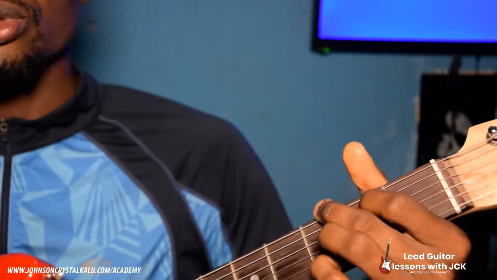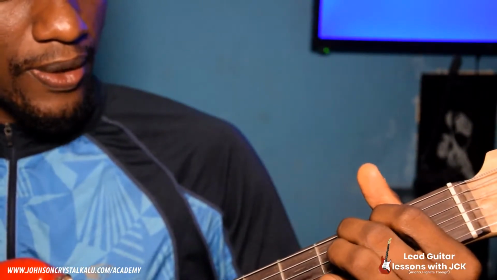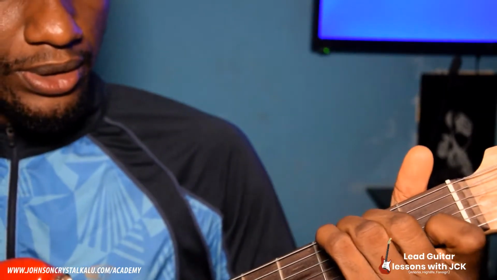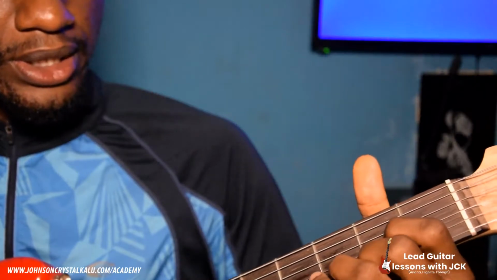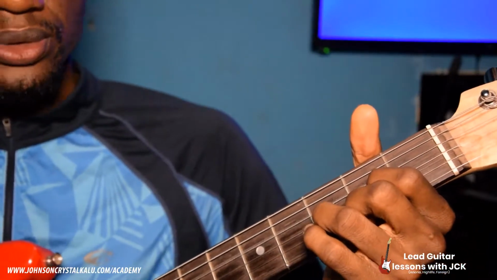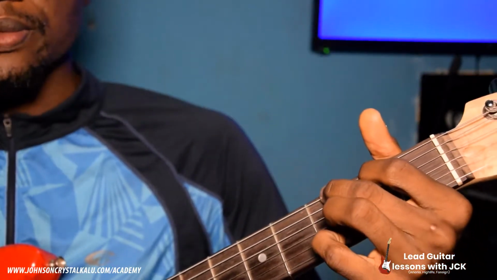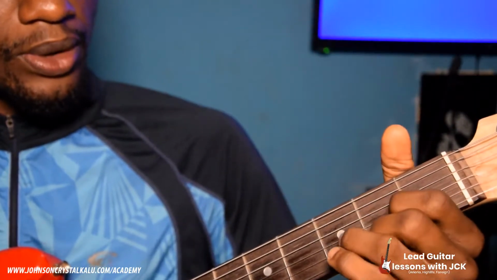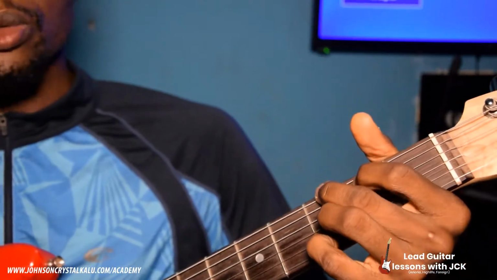Like if you are playing on key G, this becomes your do chord. Then this is your fa chord, which is your C. Then your key D is your so. Then you go back to your do again. This is for your key G. Then your so, then go back to your do.